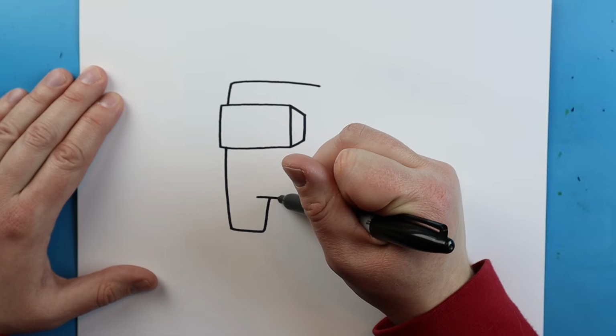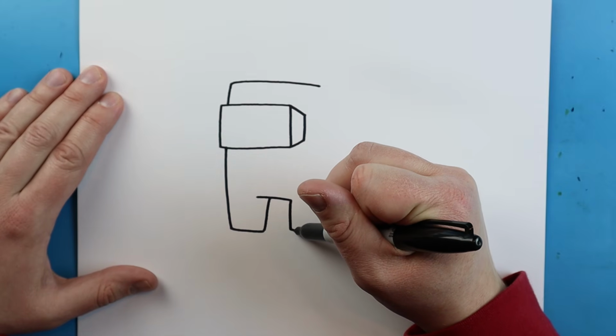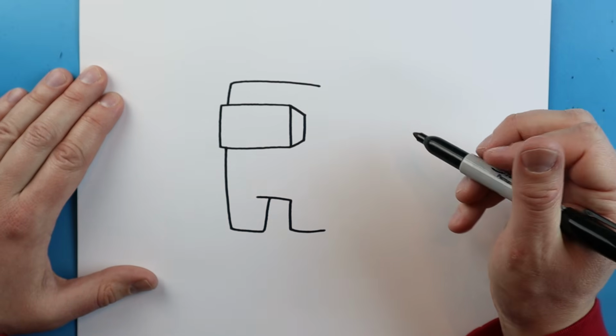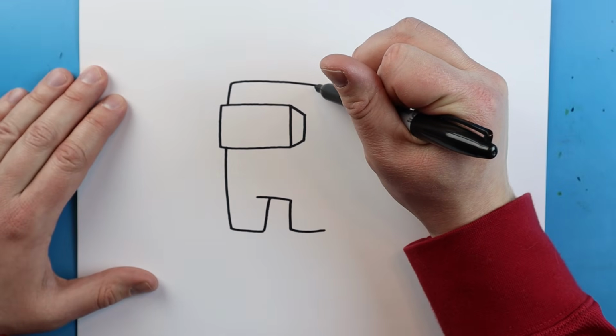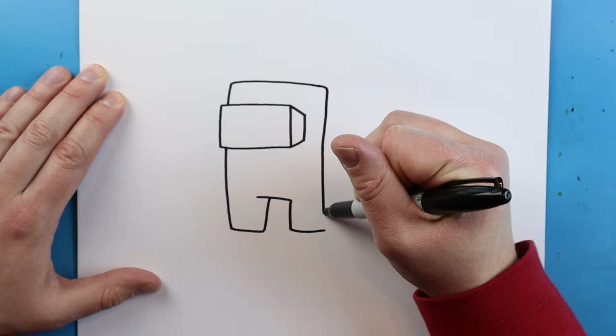Starting here, I'm going to make a line that goes over. Then I want to come down and over like this for that other leg. Next, starting here, we're going to make this line come down. So I'm going to bring this over a little bit, and I'm going to go straight down like this.